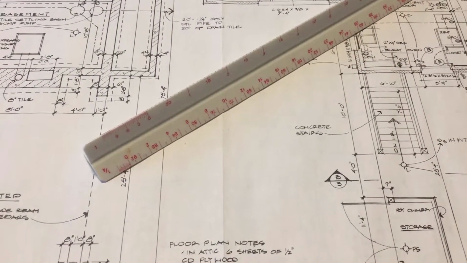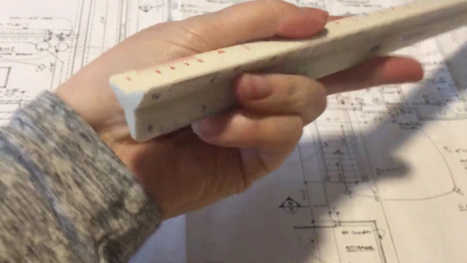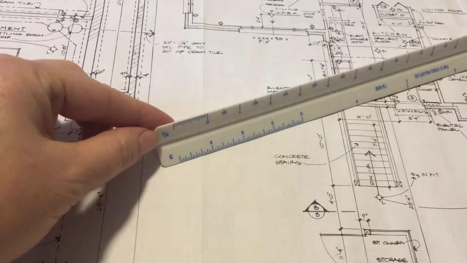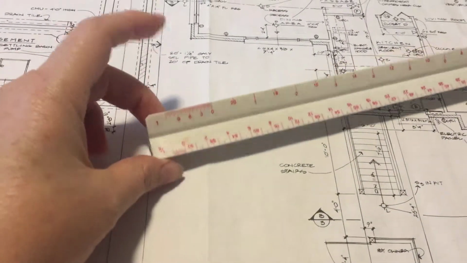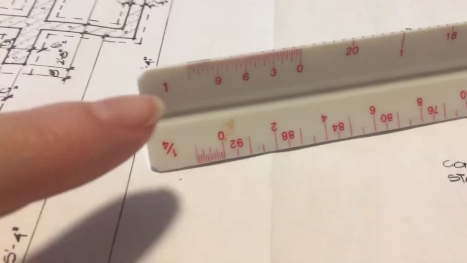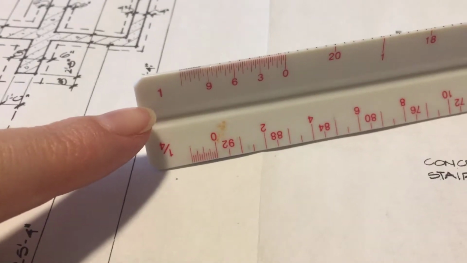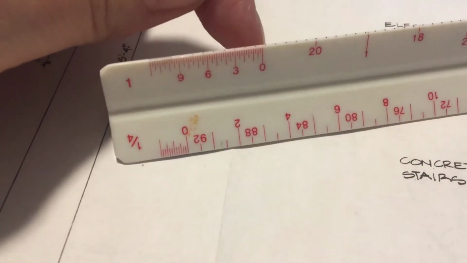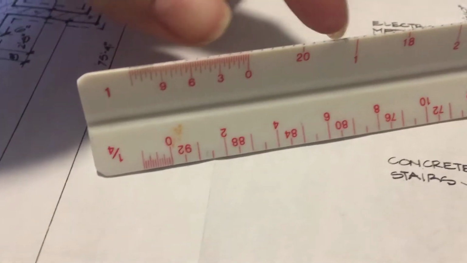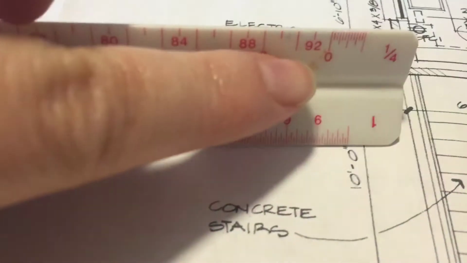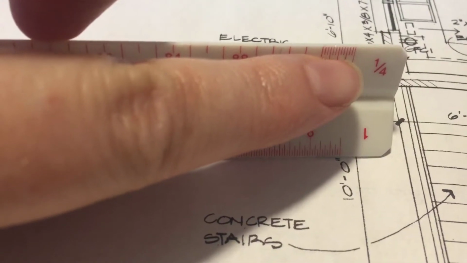This is a typical architect's scale. Looks like this. And there are multiple scales on it. If you look at the end over here, it will tell you what scale. So for example, this one is full scale. If you held up a regular ruler, it would match. This is exactly 1 inch right there. Okay. This piece right here, I'll turn it over so you can see, is 1/4 inch equals 1 foot.